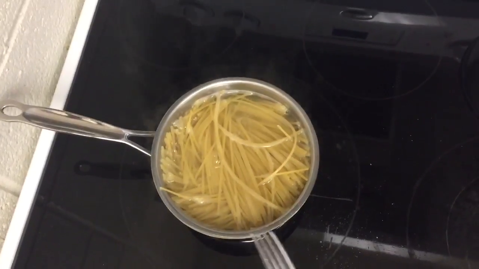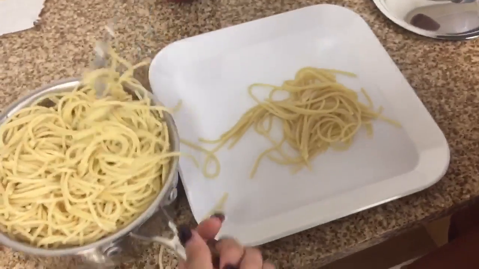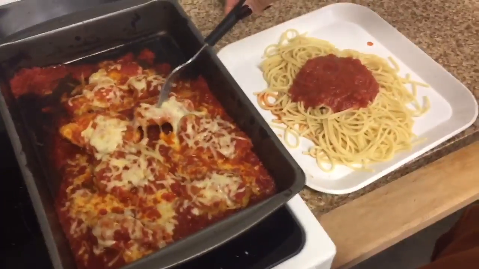While the chicken, cheese, and tomato sauce are baking in the oven, we will prepare the pasta. So we take the noodles out of the pot and we put them on a plate to cool.